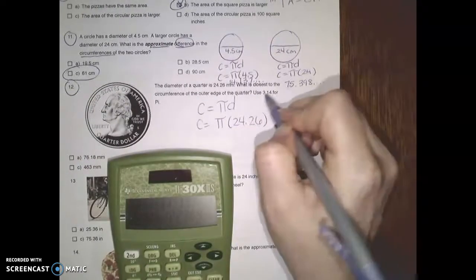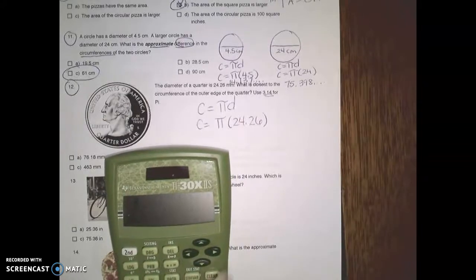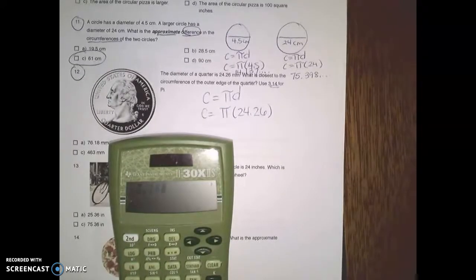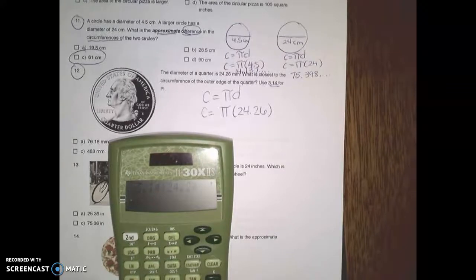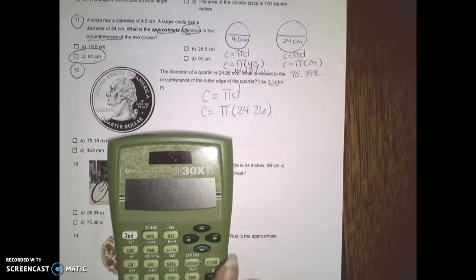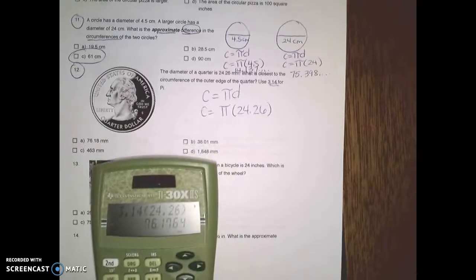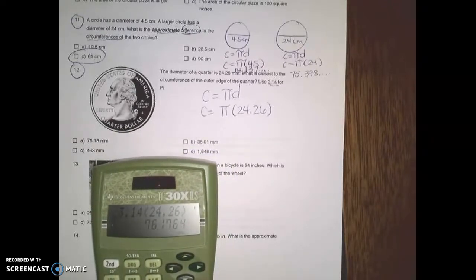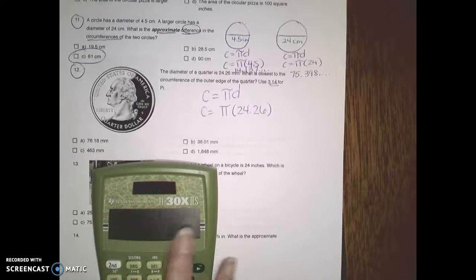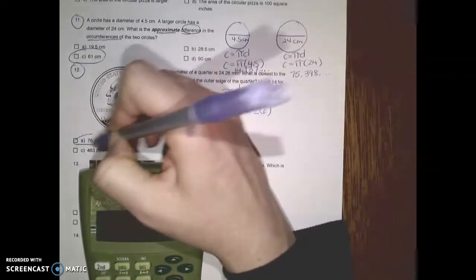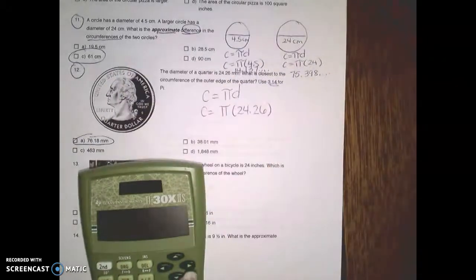So that's a good clue. I'm going to use that when I throw that in my calculator. 3.14 times 24.26. And we get 76.17 with a 6 behind it. 76.18 is our nearest hundredth.